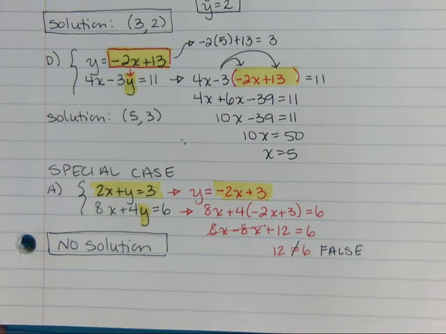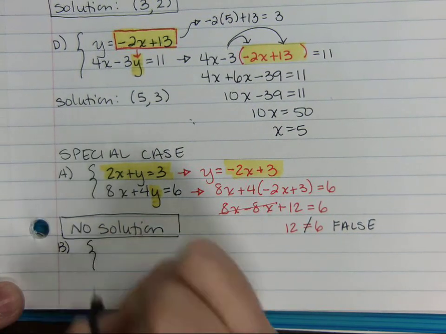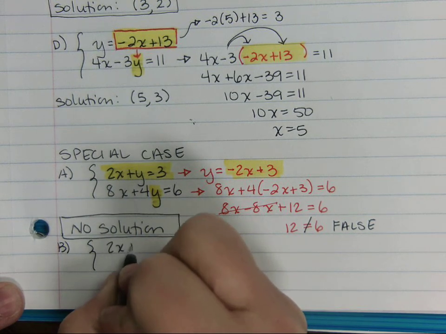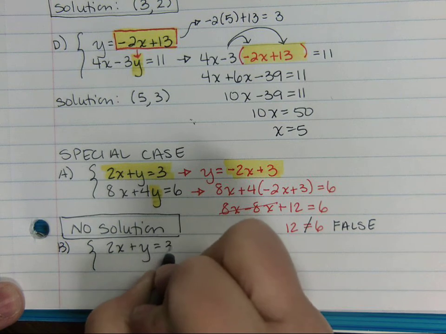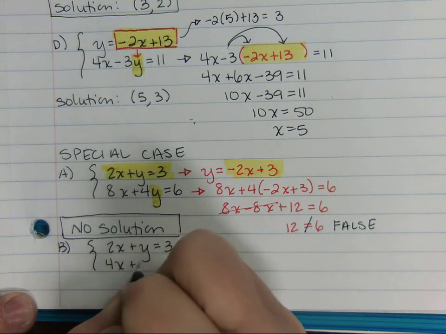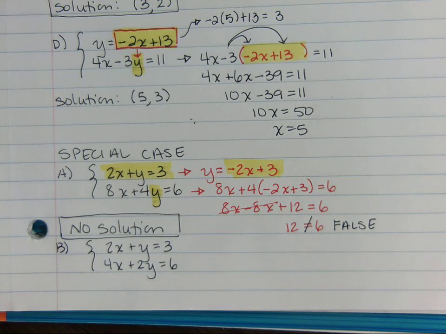Now the other type of special case is very similar. For example, let's use 2x plus y equals 3 again. And let's try 4x plus 2y equals 6. So again, very, very similar.